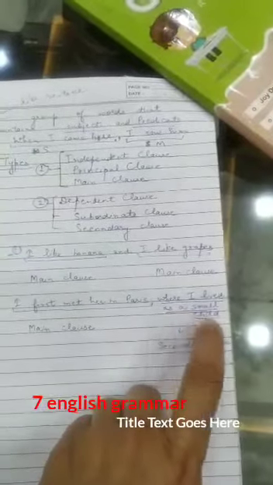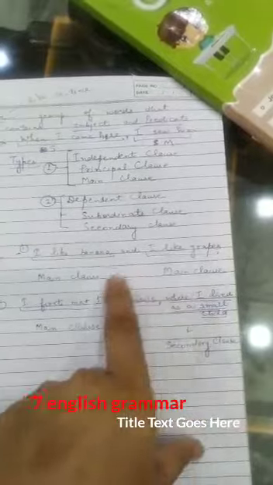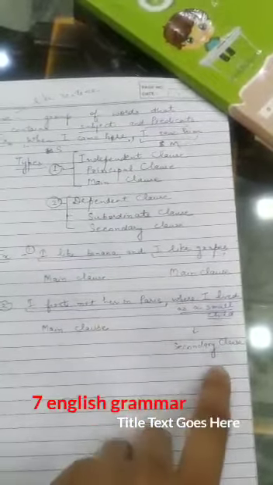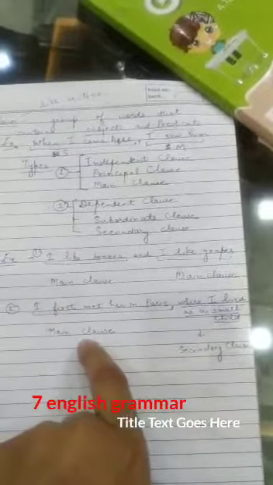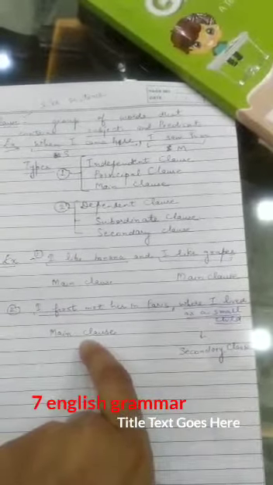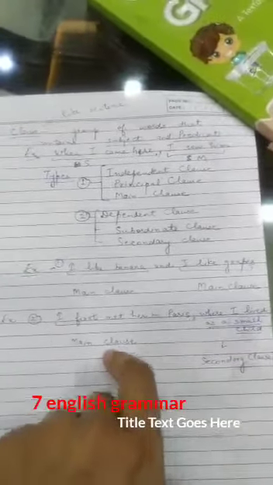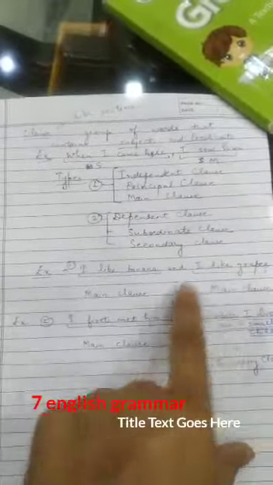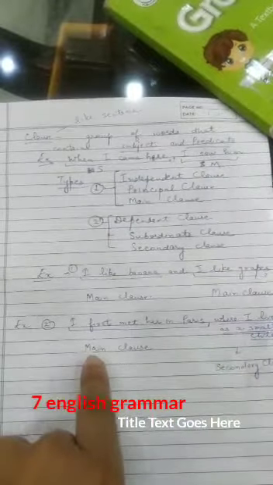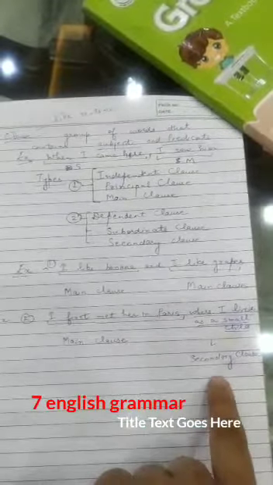So to clear this part of the sentence, we need to read the first part, because the secondary clause is not playing the main role. The main clause is giving us proper information about the subject and its action. So it is clear that a sentence may contain a main clause plus a main clause, or a main clause plus a subordinate clause, or you can say a secondary clause.